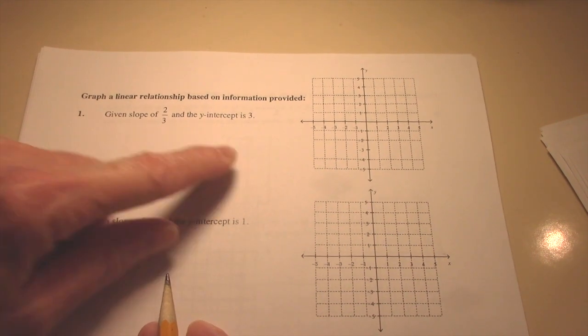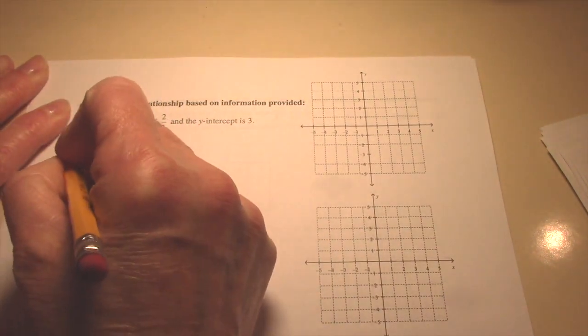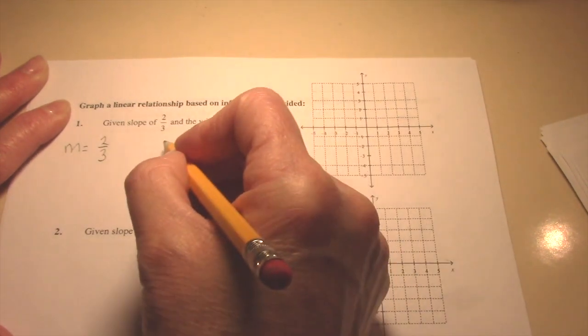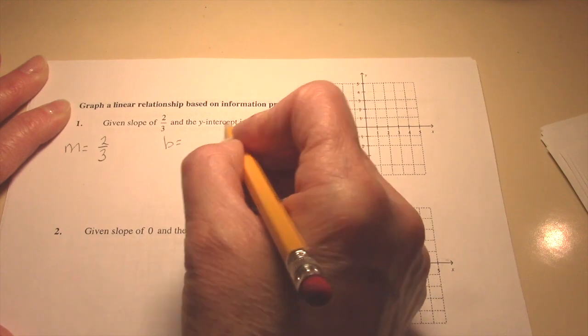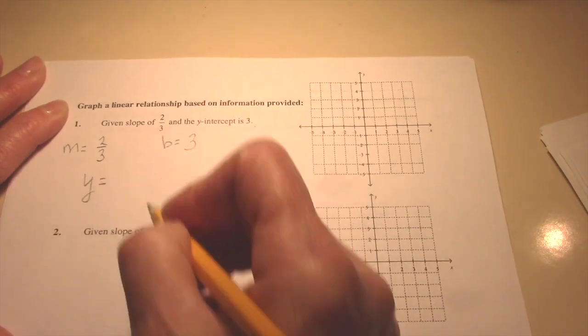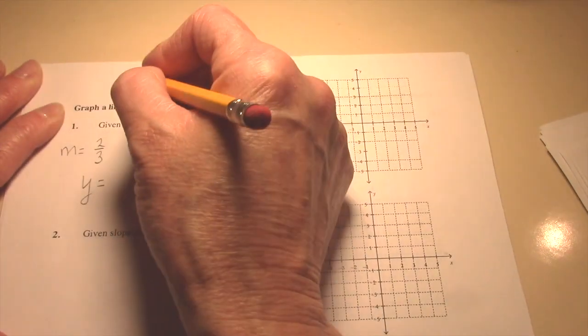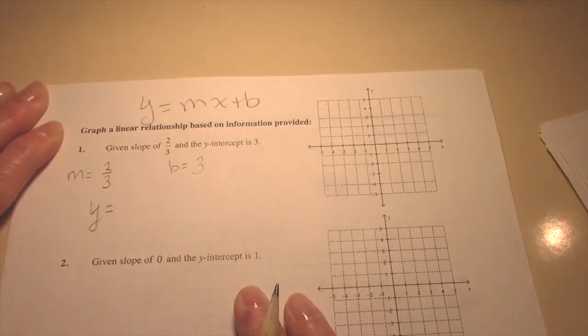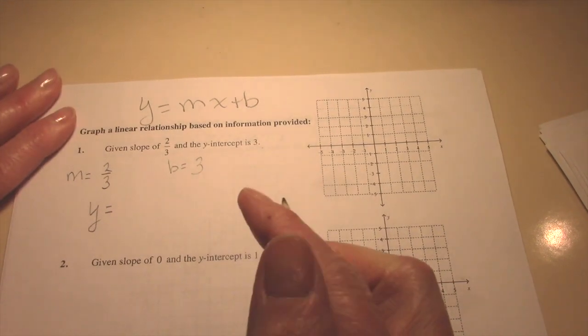So y equals mx plus b. That's the form of the equation.